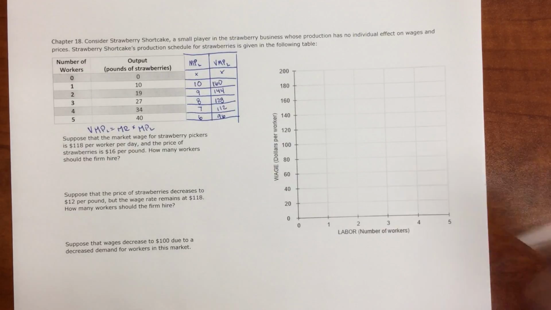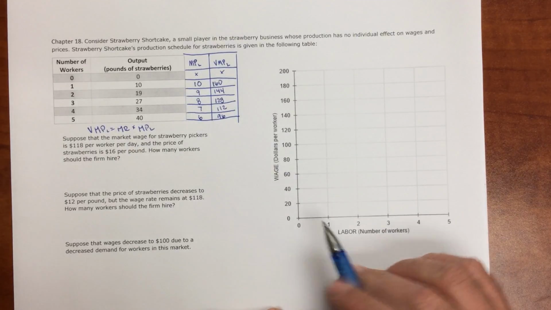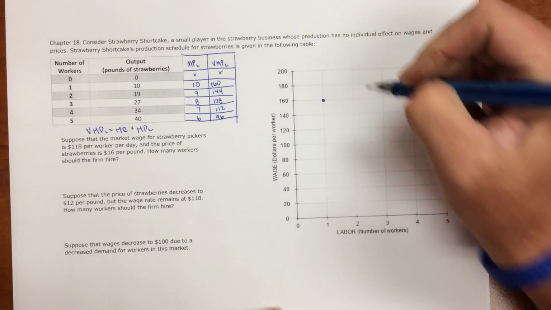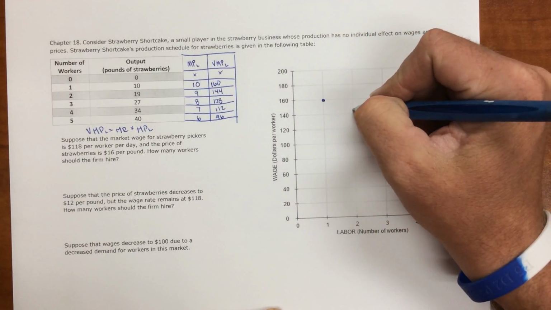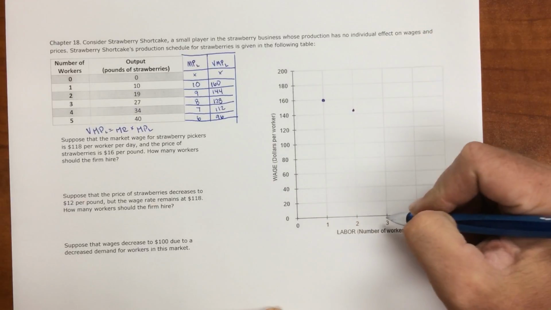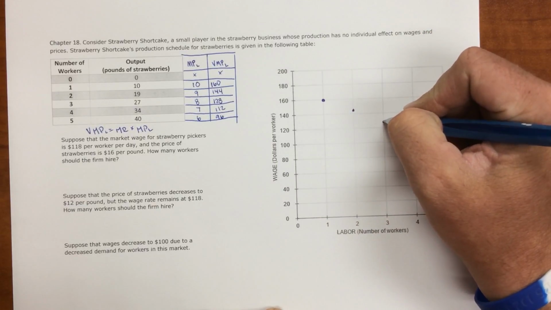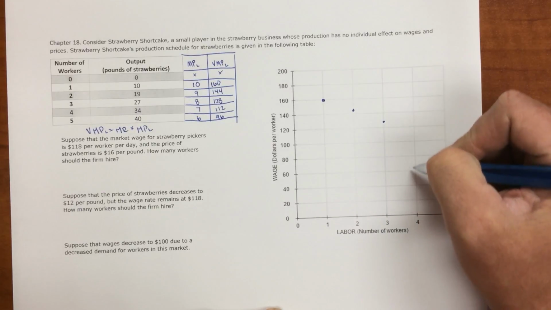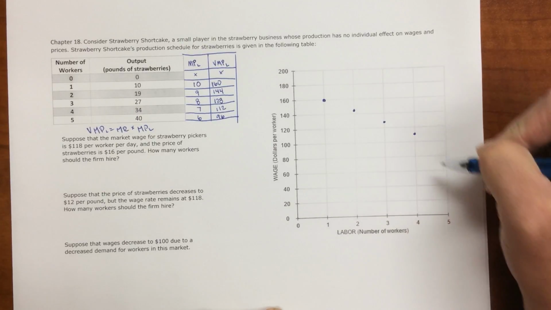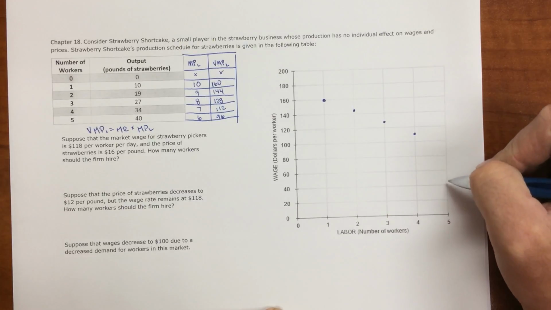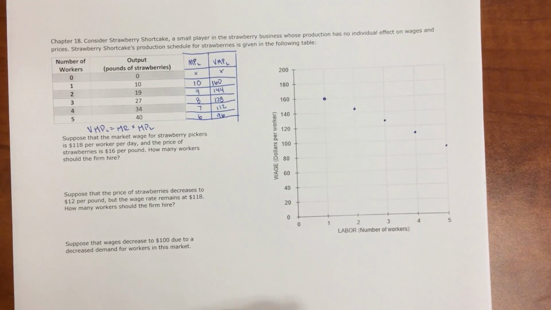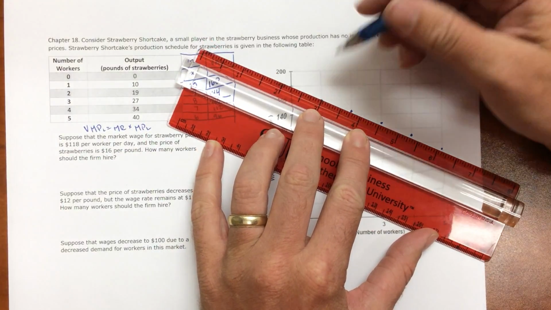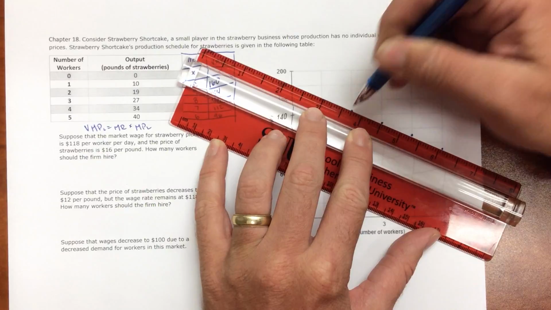And so we can graph this out. So when we hire 1 worker, our value marginal product of labor is going to be 160. When we hire 2 workers, it's going to be 144. 3 workers, it'll be 128. 4 workers, it's going to be 112. And 5 workers is going to be 96. And now I connect these dots. Ideally, these would all fit on a straight line. They kind of do, but not really, so we'll do the best we can to connect the dots.